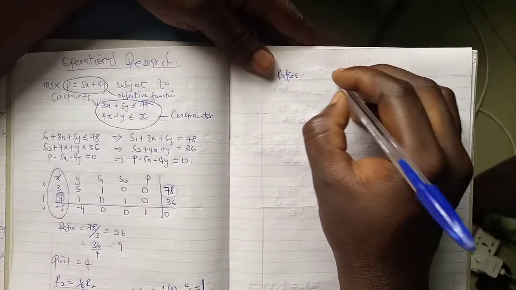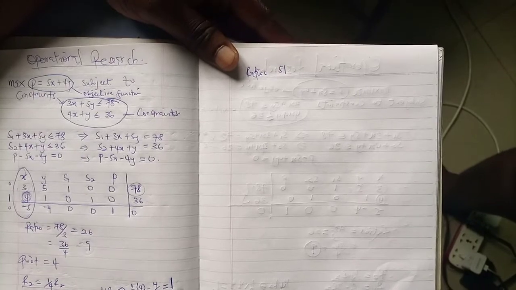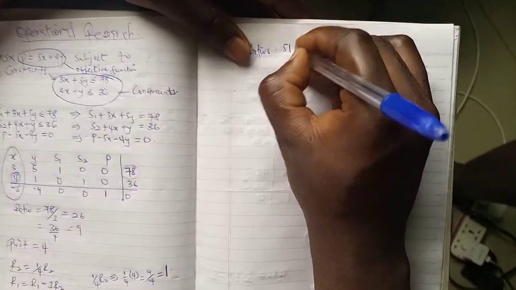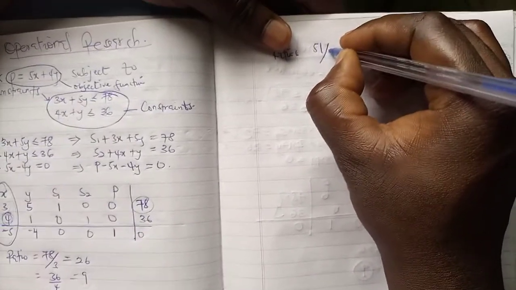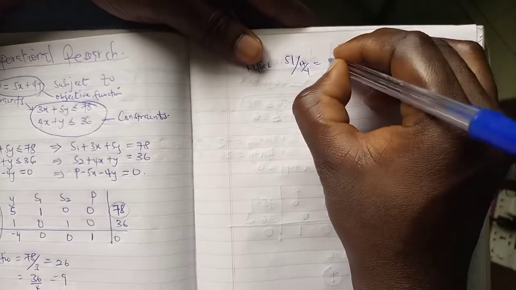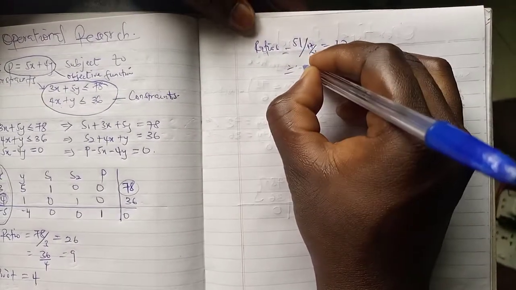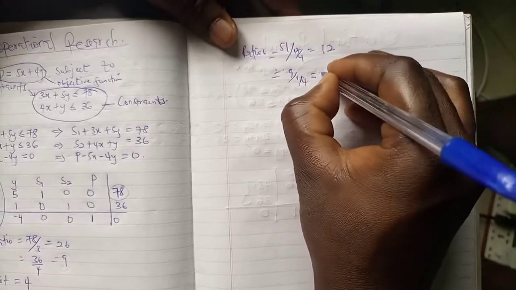So now I'll be having a 51 here. This 51 now divided by 17 over 4, then 9 divided by 1 over 4. So I have my 51 divided by my 17 over 4, which will give me 12. Then here too, another ratio: if I divide my 9 by my 1 over 4, I'll be getting a 36.